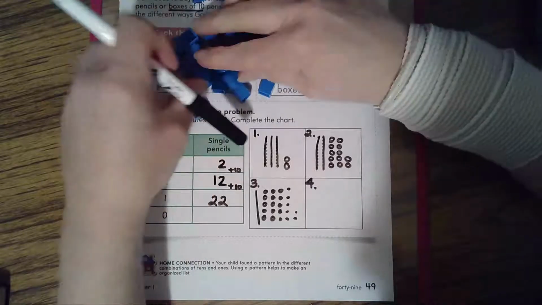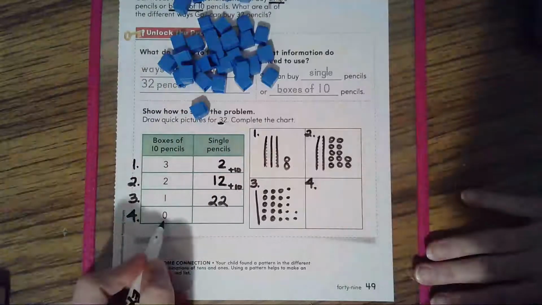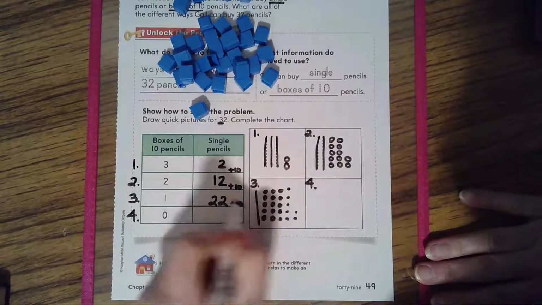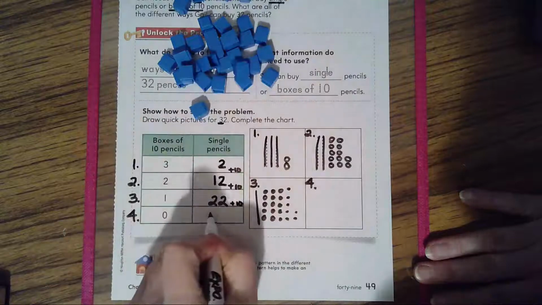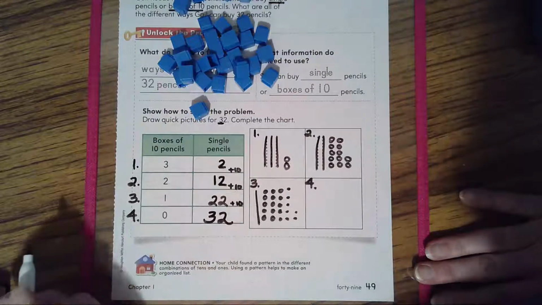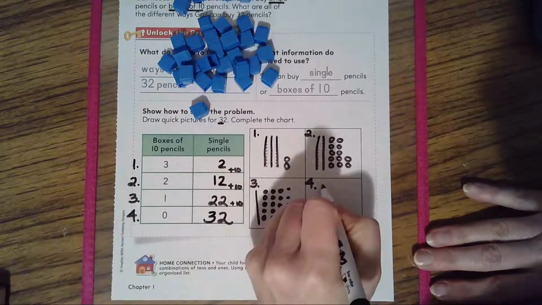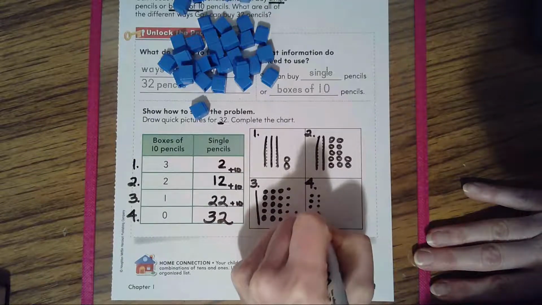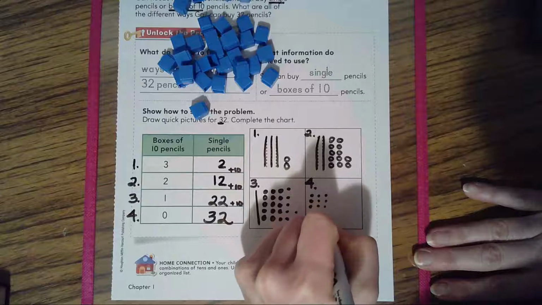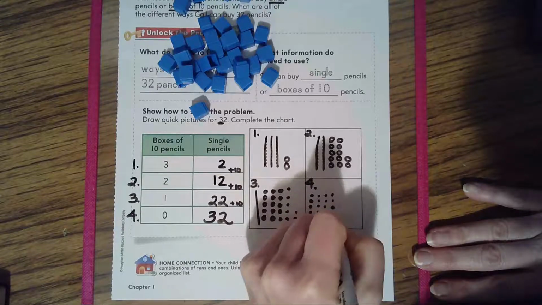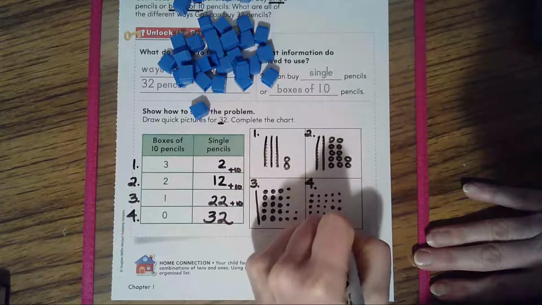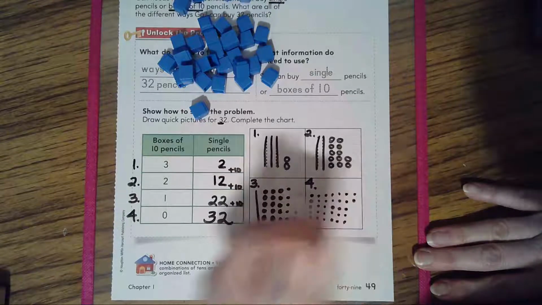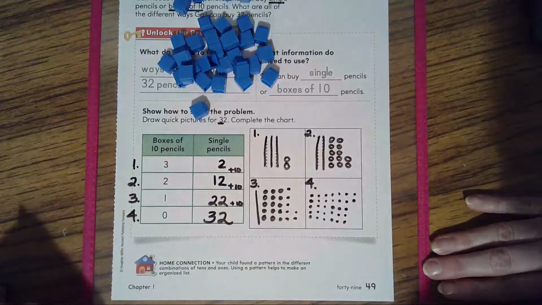All right, and I have 0 ones, and if I add 10 to this, if I count all of these up, I will have 32 ones. So 1, 2, 3, 4, 5, 6, 7, 8, 9, 10, 11, 12, 13, 14, 15, 16, 17, 18, 19, 20, 21, 22, 23, 24, 25, 26, 27, 28, 29, 30, 31, 32. Okay, there are my 32 ones.